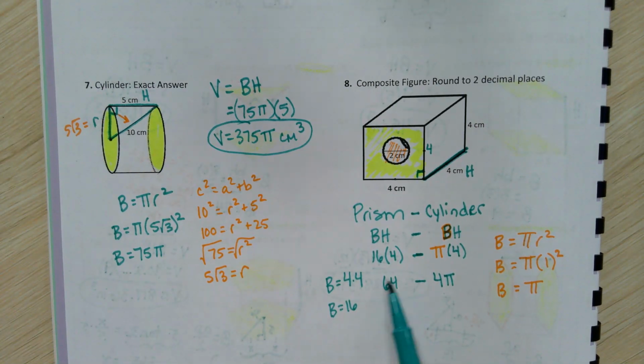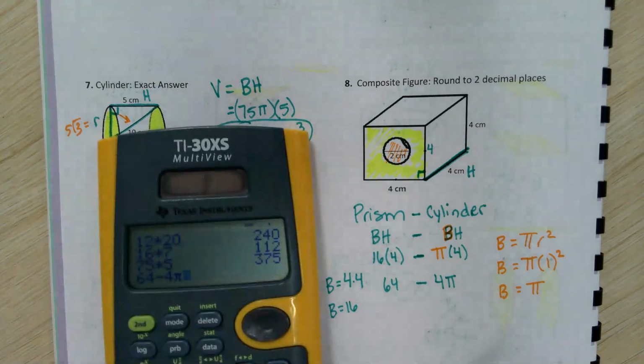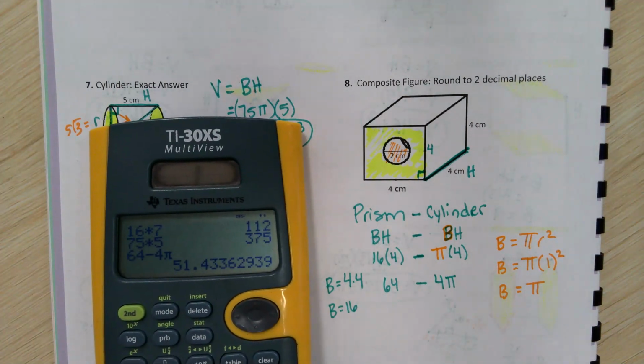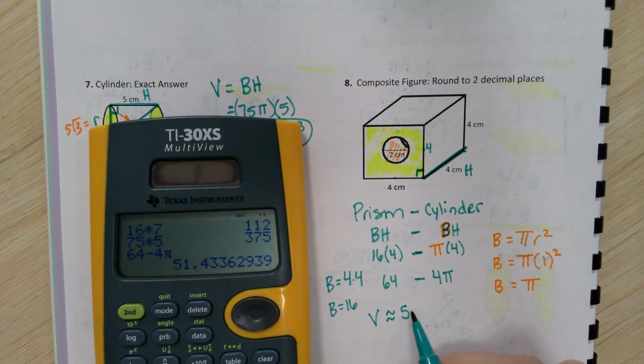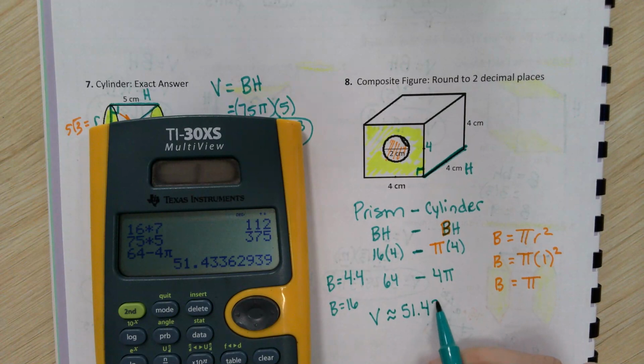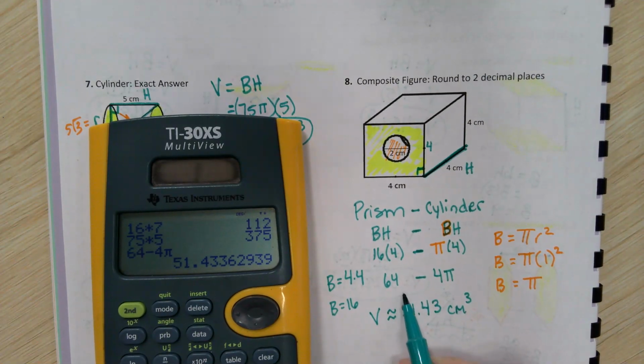So since that prism or that cube had too much volume, this much has been taken away. We are supposed to round to 2 decimal places, so we'll go ahead and calculate what 64 minus 4 pi is equal to, and that will be our volume for this composite figure, 51.43 cubed centimeters.